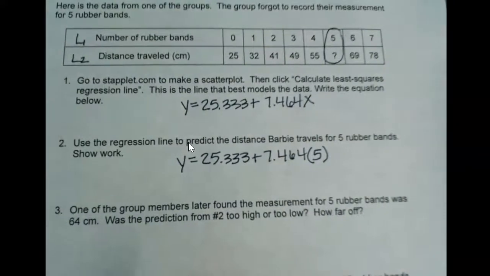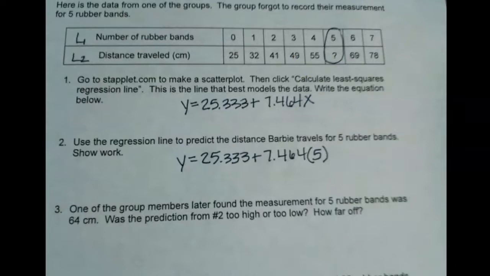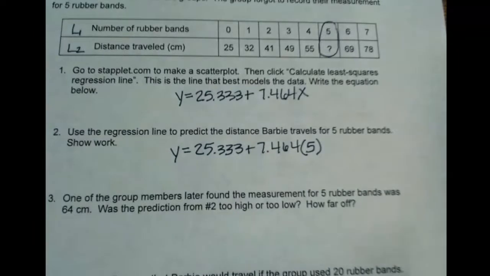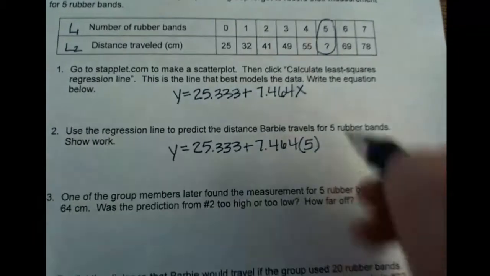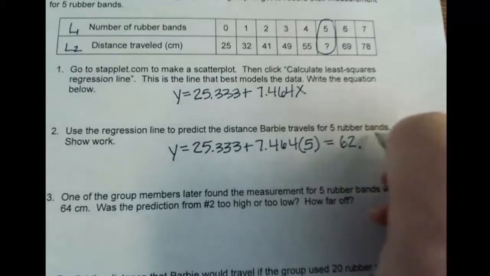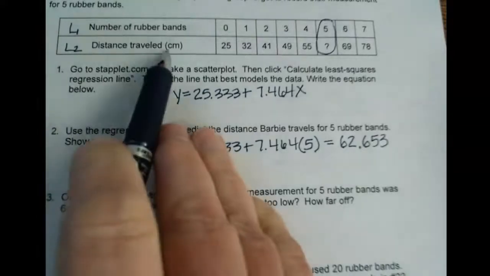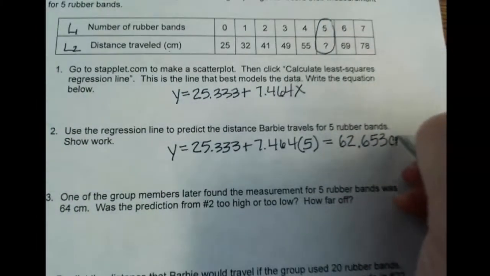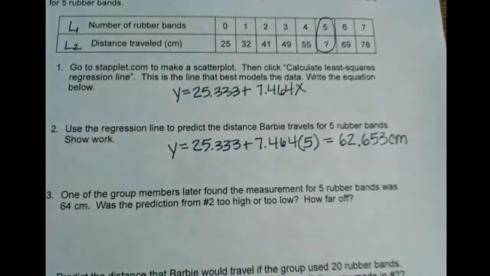You do need to show your setup. Pretty much anything we do, you're going to have to show your setup so we can see where everything's coming from. When you put this into your handy-dandy calculator, you should come out with 62.653. This is in centimeters, so we add centimeters to the end. That will be our predicted distance traveled with 5 rubber bands.